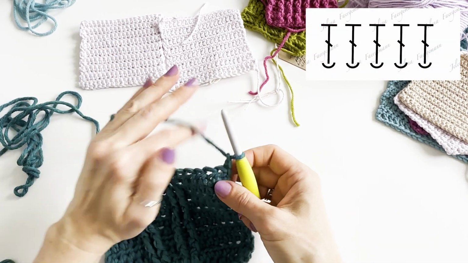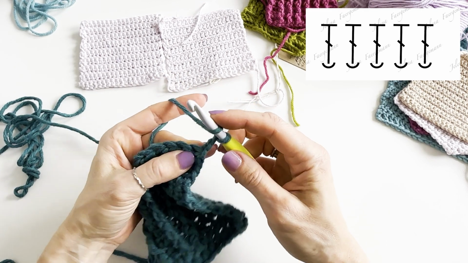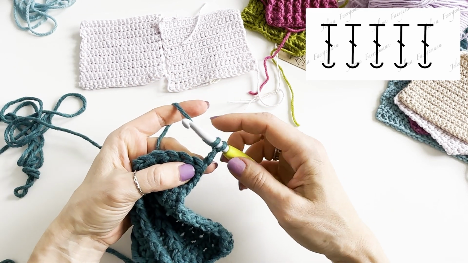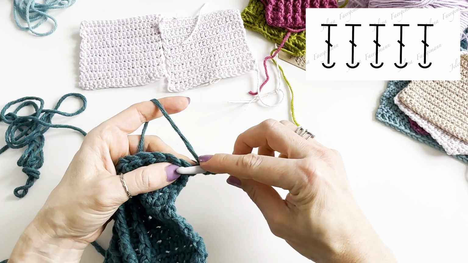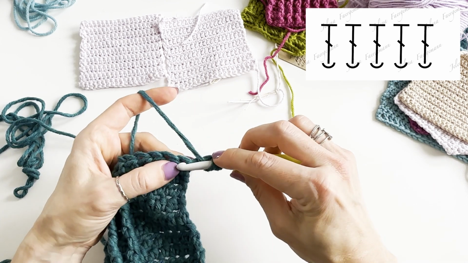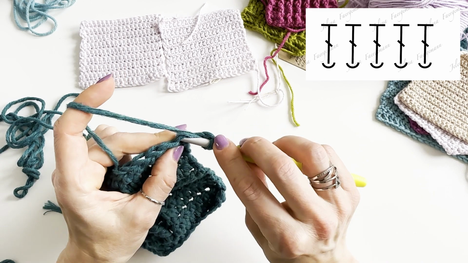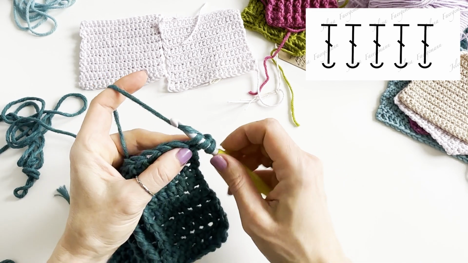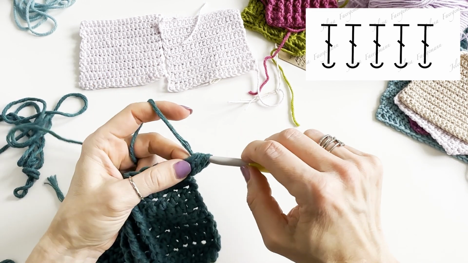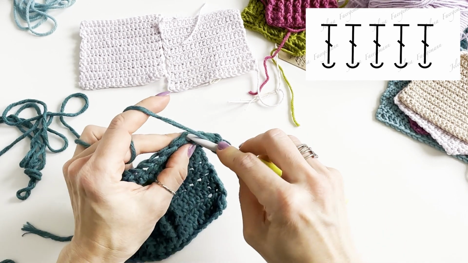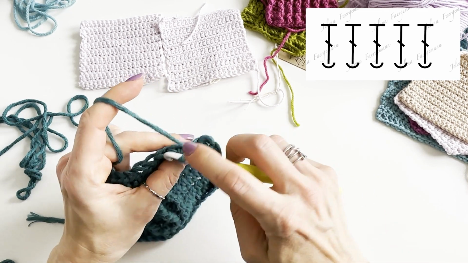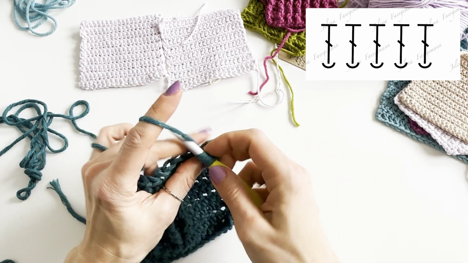Now work double US or treble UK in the usual way, but this time insert the hook into front loop only, and the empty back loop creates a ridge line at the back side of the fabric. Insert your hook into front loop only and work double US or treble UK in the usual way. Once again, insert your hook into front loop only and work double US or treble UK in the usual way.